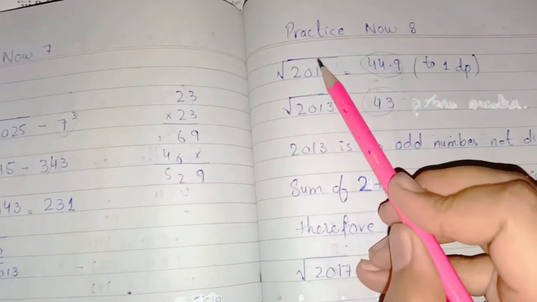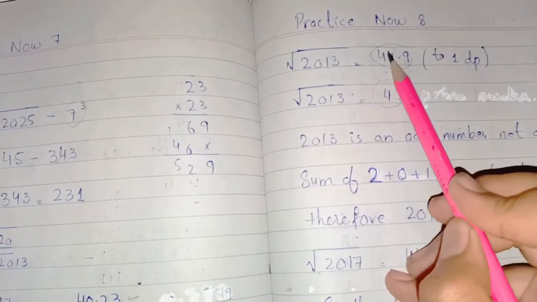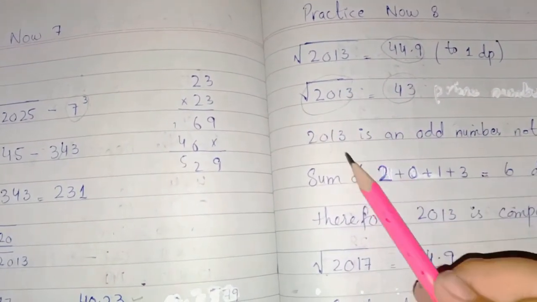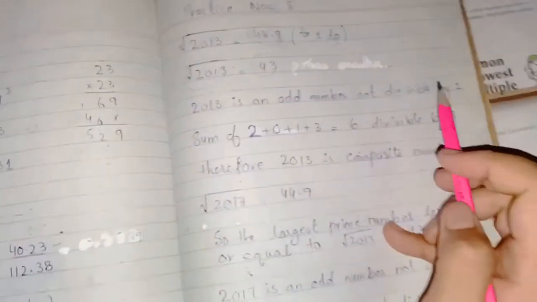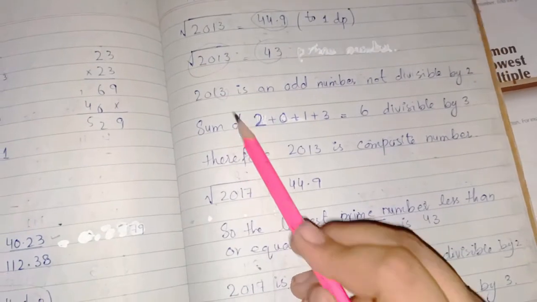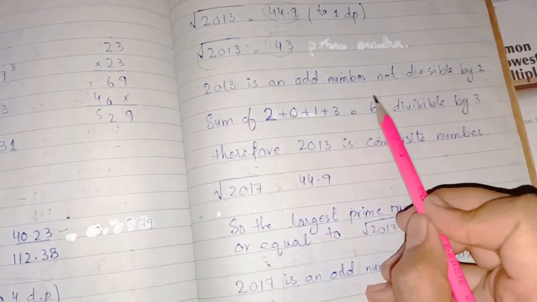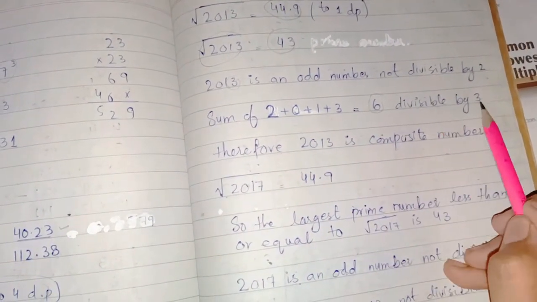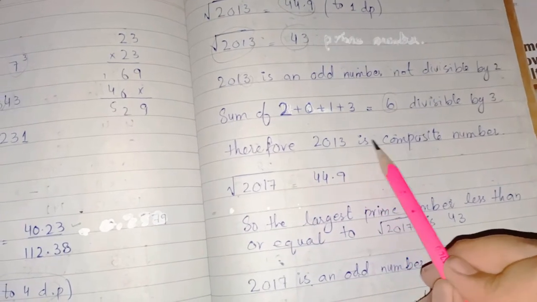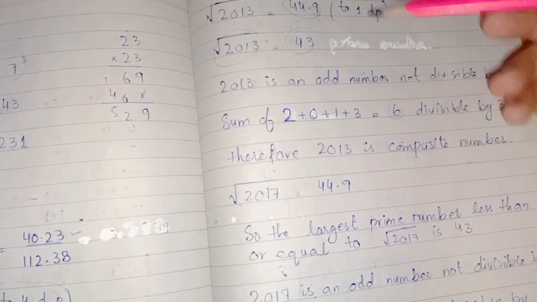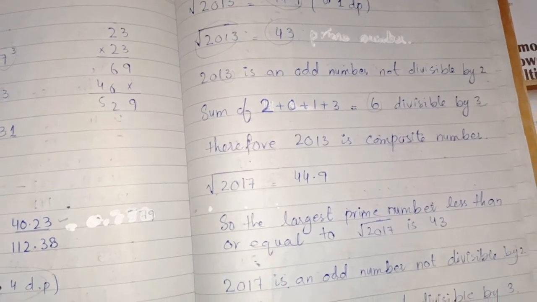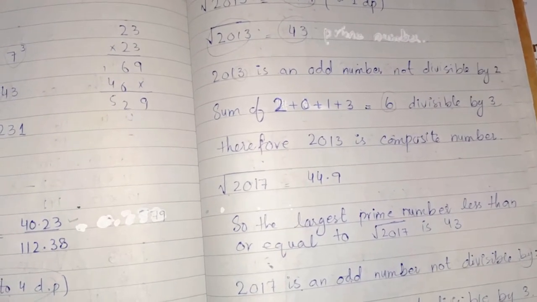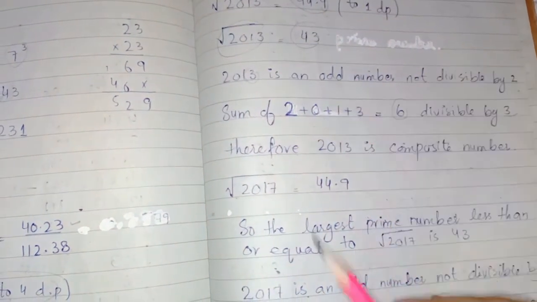Because these numbers are in square. So first we have to take the square root, then check the number 2013. Last digit is odd, not divisible by 2. Sum of digits of 2013 is 6, which is divisible by 3. It means 2013 is a composite number. We are going to solve this with the same method we have done in question number 1, but we just have to take the square root first.